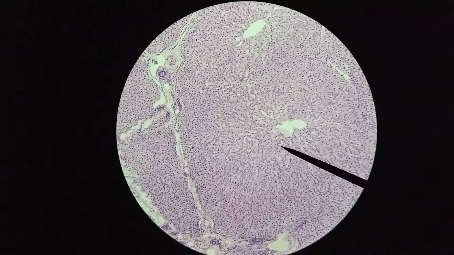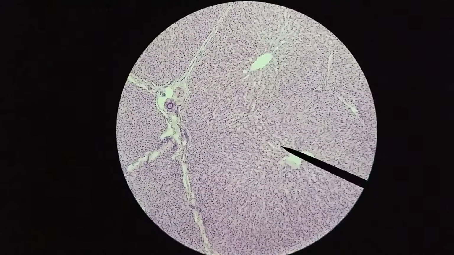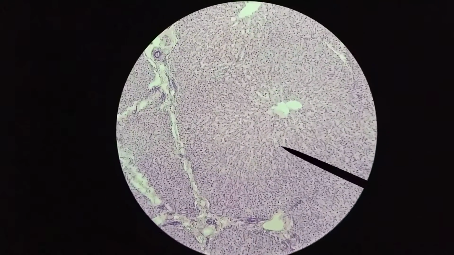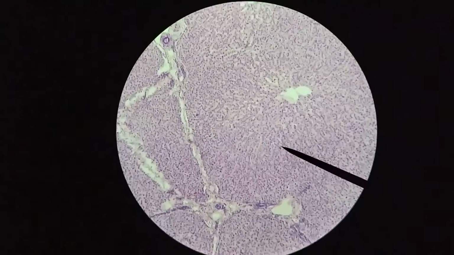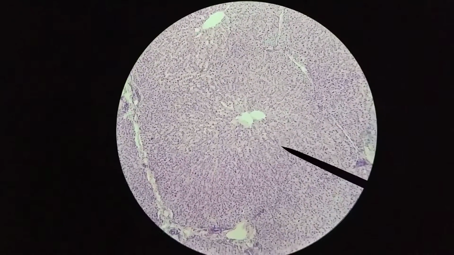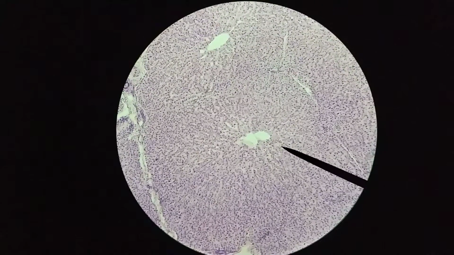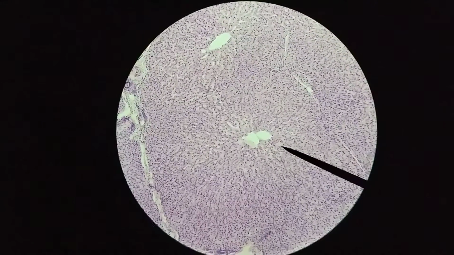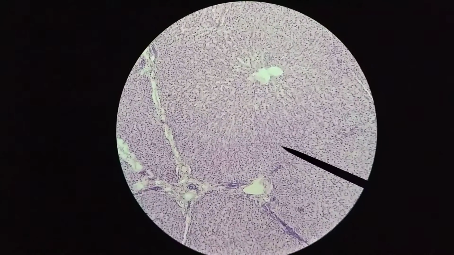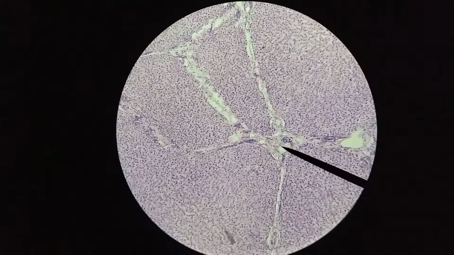If you look carefully, and it's easier to see this at lower magnifications, everything's kind of radially arranged around the outside of the central vein. So keep an eye out for that when you're looking at whether you're looking at a central vein or not. Okay, so here's a central vein, and in this region we have a portal triad.